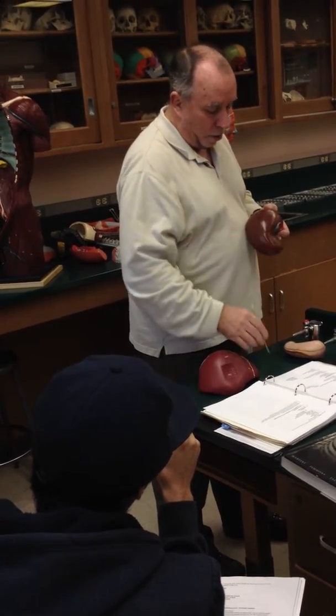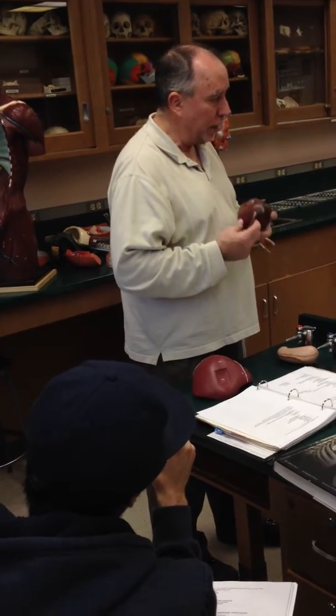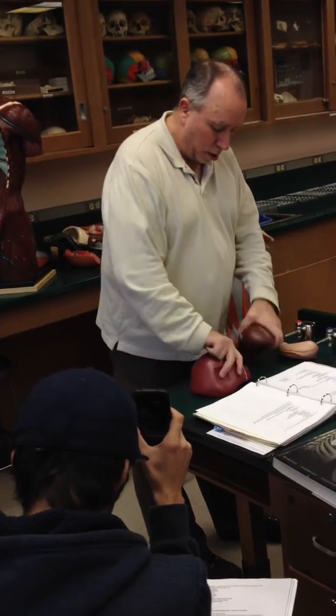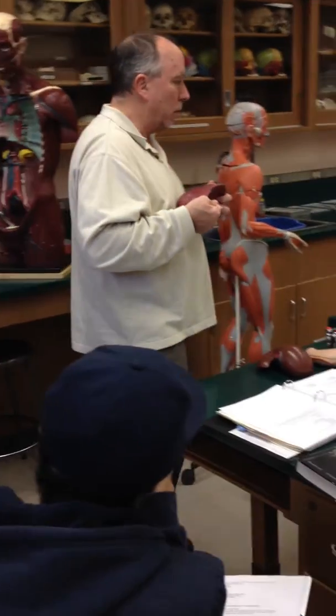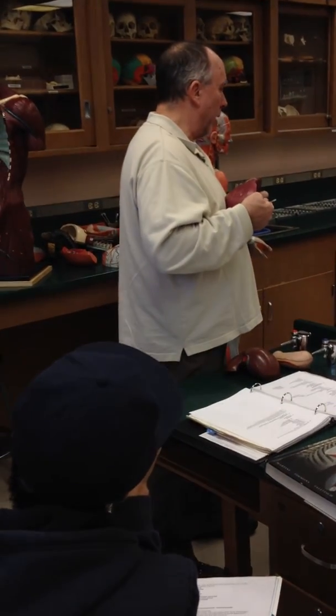Okay. The right and left hepatic ducts, I showed that to you. That's what's draining the bile out of the liver. So there's the right and left hepatic ducts. They then form the hepatic duct proper. It then goes to form the common bile duct.